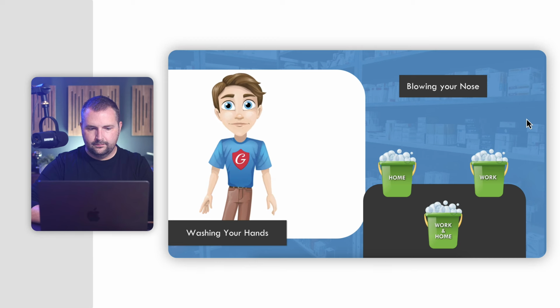Decide if the behavior could be practiced while at work, at home, or both. Drag the behavior to the appropriate bucket.